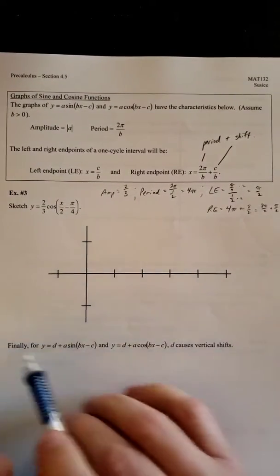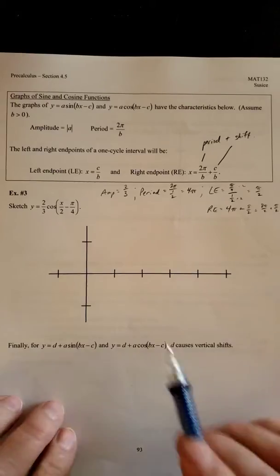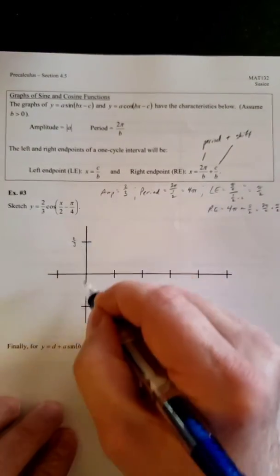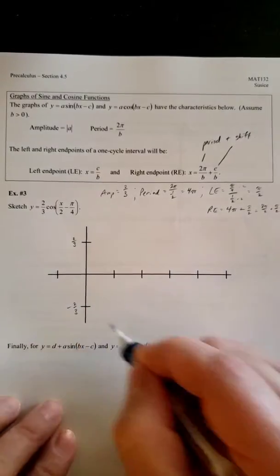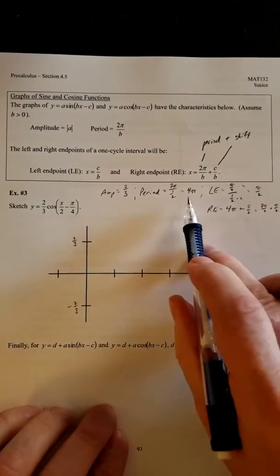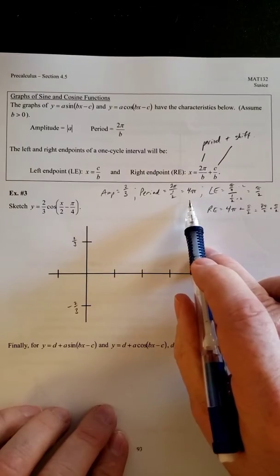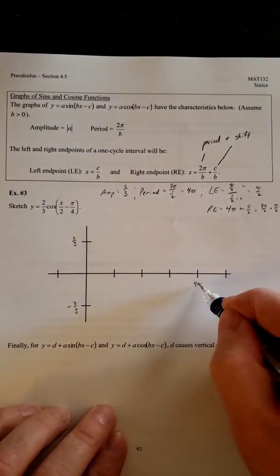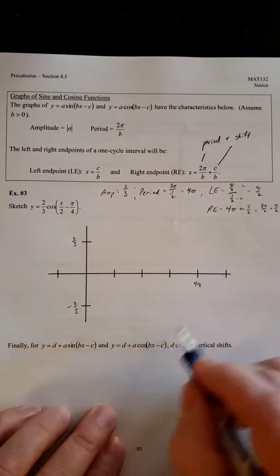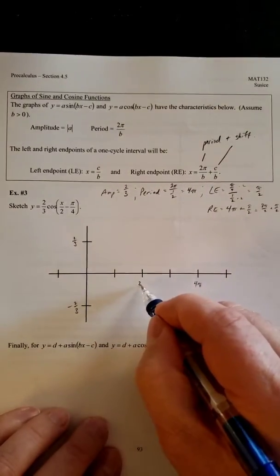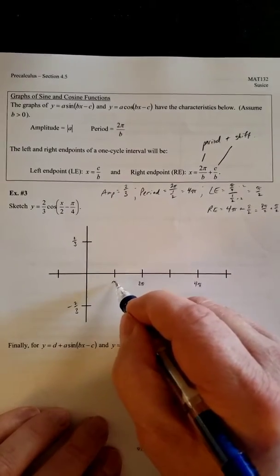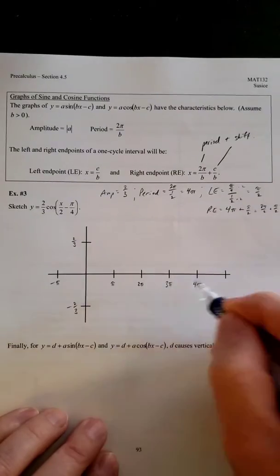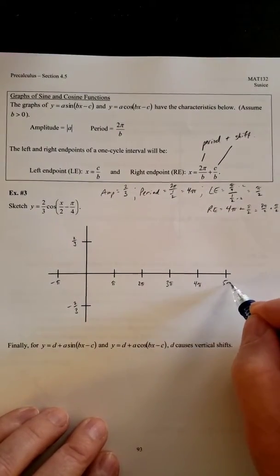Okay, so now we have to be careful about scaling. Amplitude will take care of our vertical, so we want 2/3 and minus 2/3. And now, remember, our period is always our fourth dash. So 1, 2, 3, 4. So that's going to be 4 pi. And so now we can label the rest of these. So we got 2 pi and pi, minus pi and 3 pi. And so this would be 5 pi.